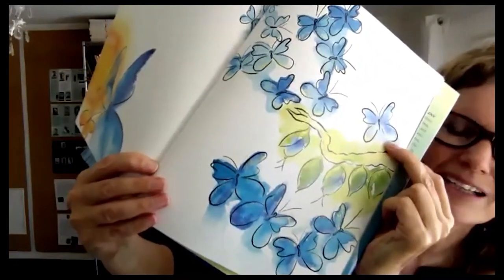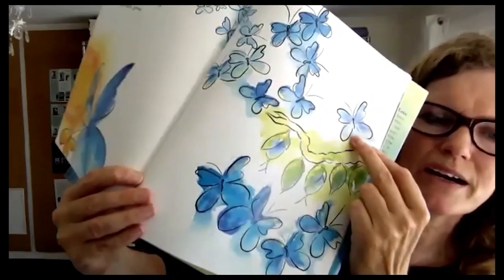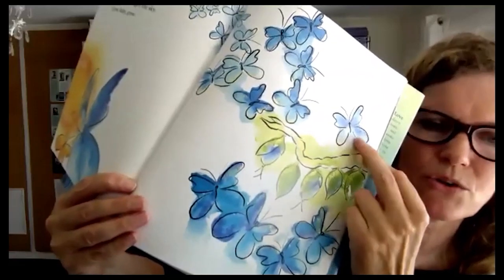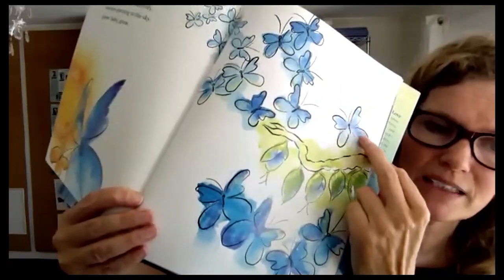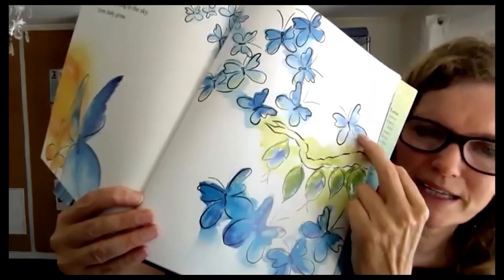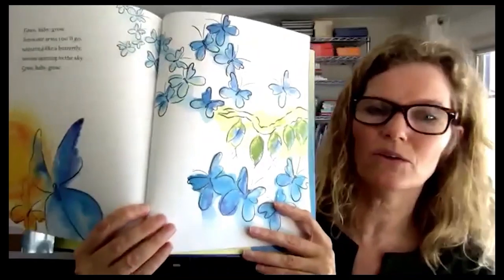I mean, they're not identical, but they're identical enough to where in art we would call them symmetrical. A symmetrical shape means that if the left side and the right side are mostly the same, they are symmetrical, and that's what we call symmetry.